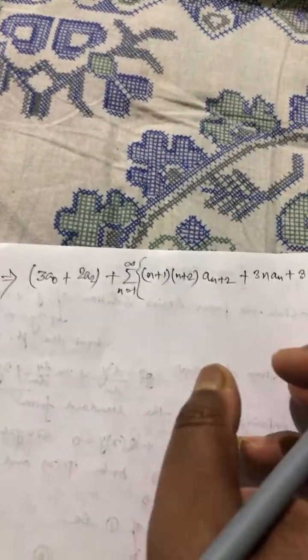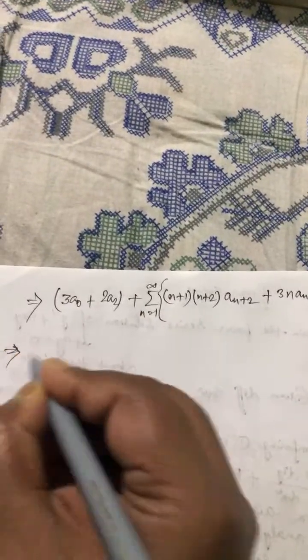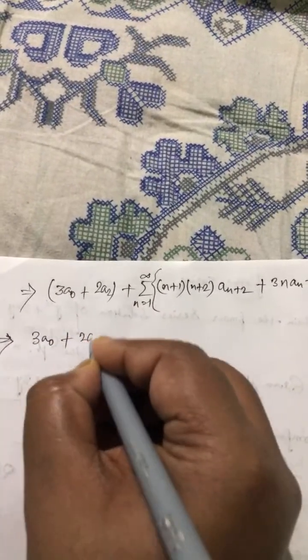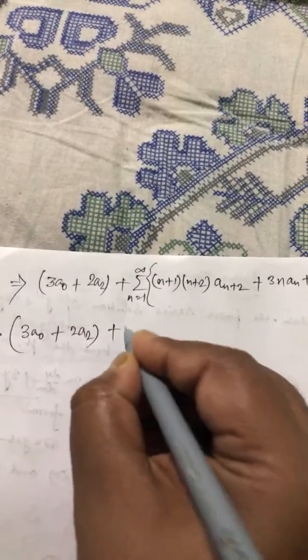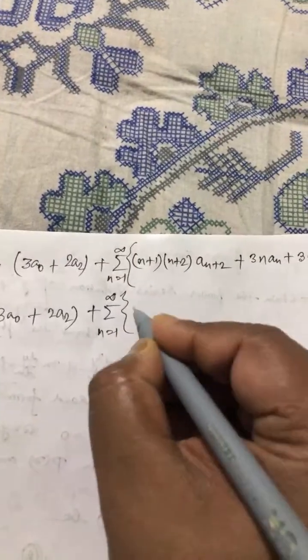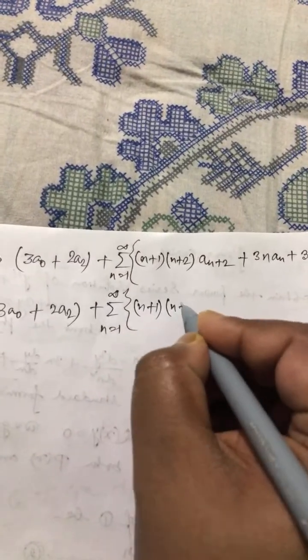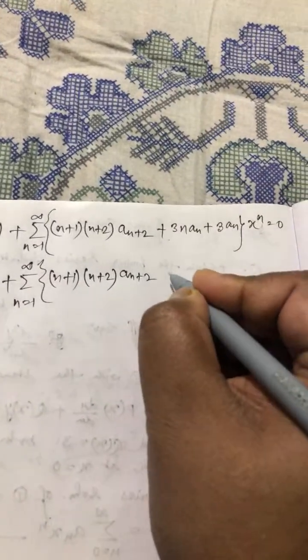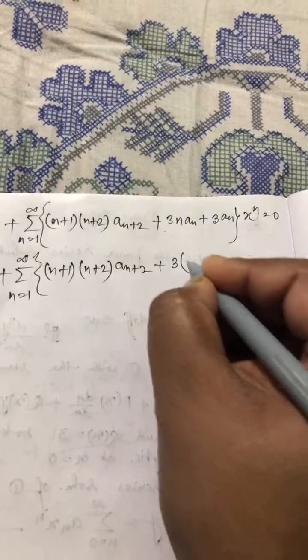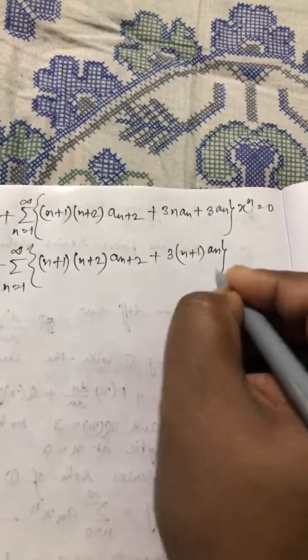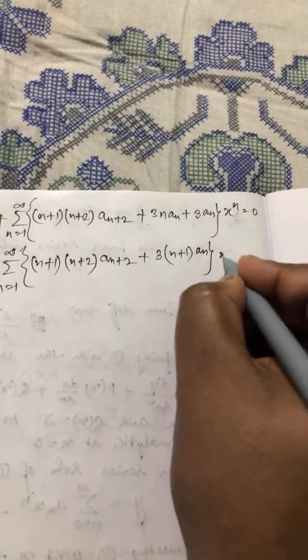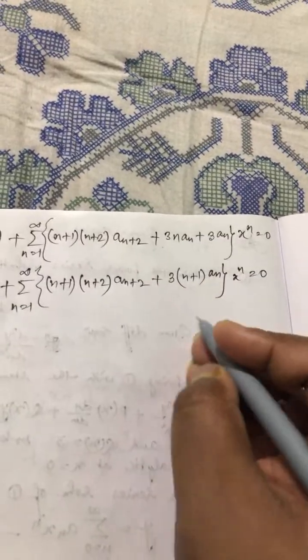So finally we have obtained this type of structure. Again this can be simplified a little bit. 3a naught plus 2a2, plus summation n equals 1 to infinity, n plus 1, n plus 2, a n plus 2, plus this part will be written as 3n plus 1 an, into x to the power n, that is equal to 0. So this is most probably equation number 4.